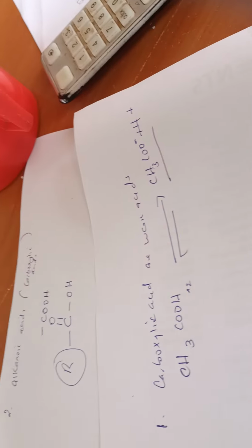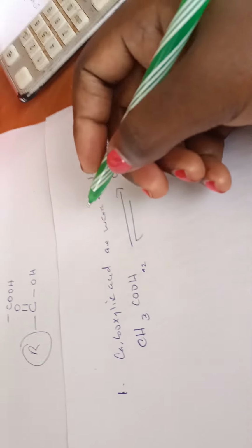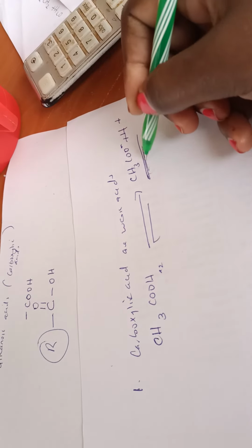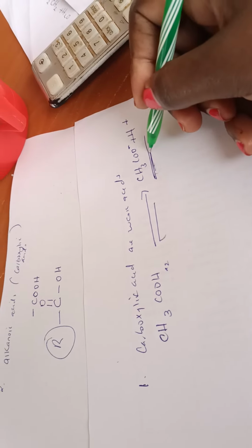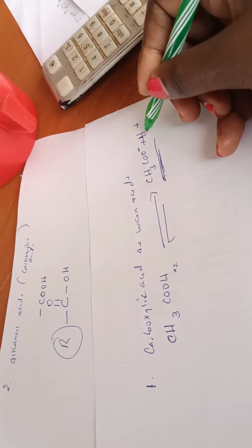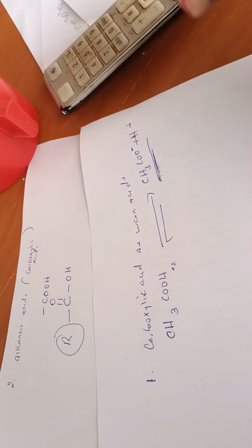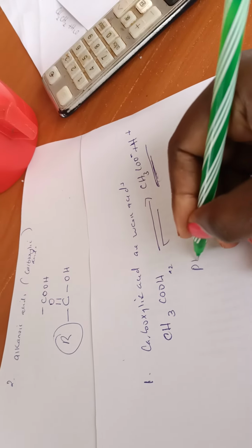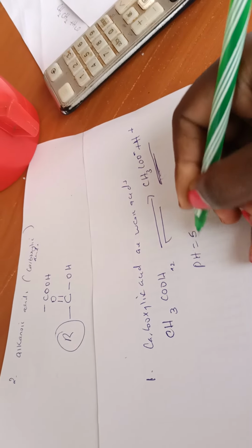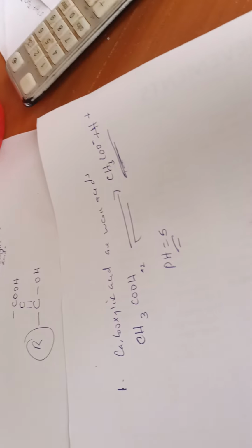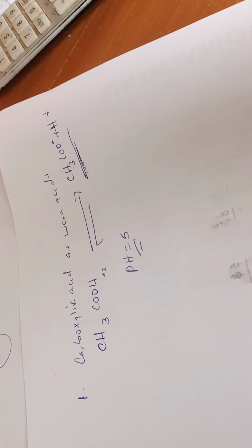You see, not all the hydrogen ions have dissociated. So it dissociates partially. It is a weak acid. They have a pH of about 5. In practice, when you check something and see a pH of 5, you say weakly acidic.